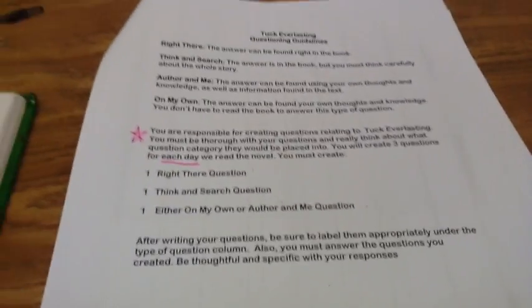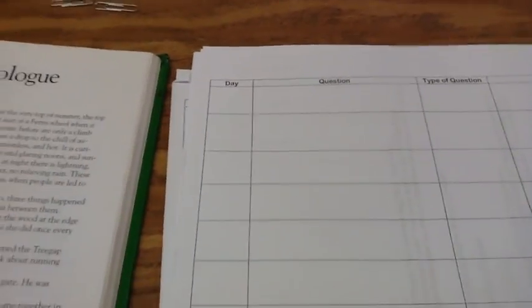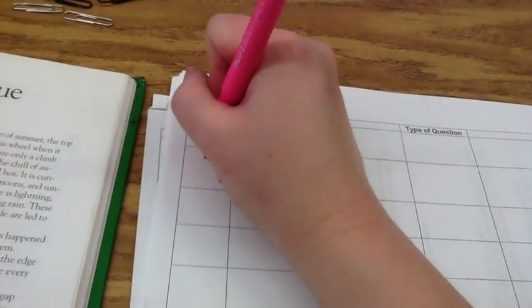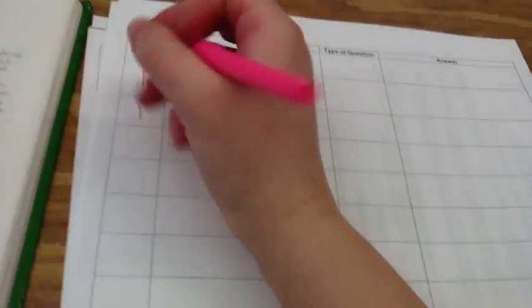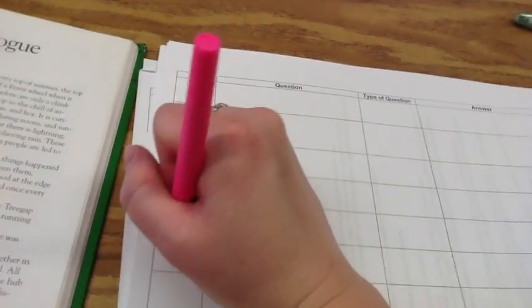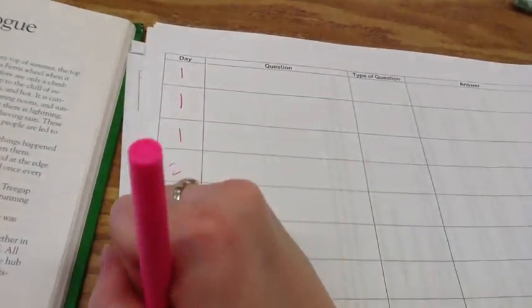Now, let's look at the chart that we're going to complete these questions in. Here we see the first column is the day, then the question, the type of question, and the answer. Now, I know that on the first day, we just read the prologue. So I'm going to write day 1, and day 1. Okay? I have to write 3 questions each day. So if I wanted to, I could set this up and say day 2, day 2, day 2, day 3, day 3, day 3, and so on and so on. So I have 3 for each day.